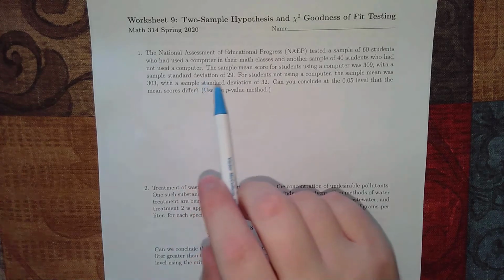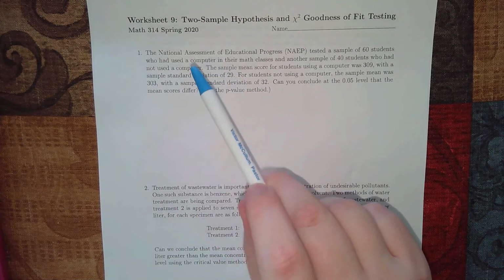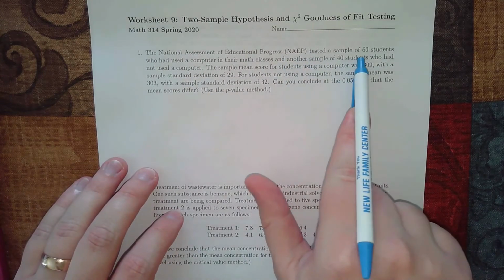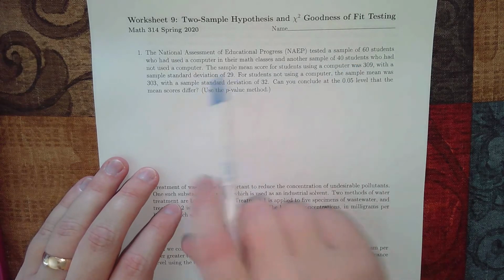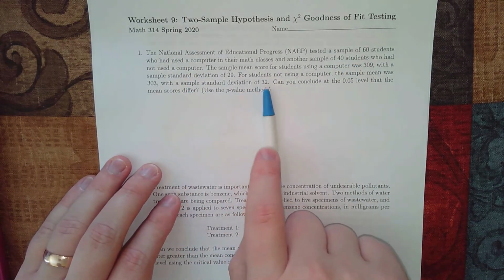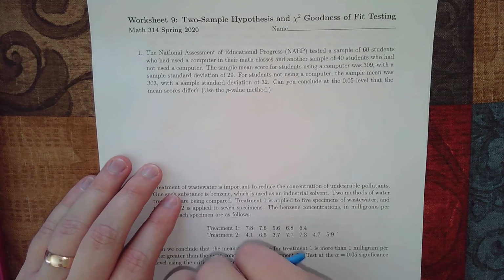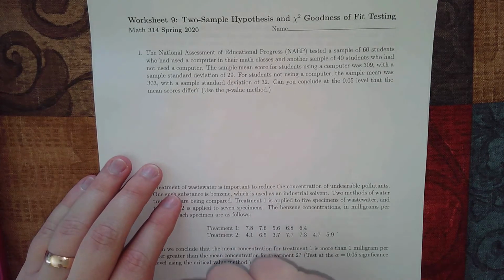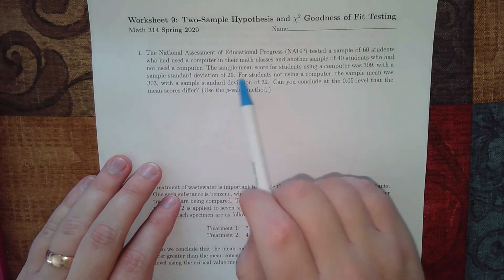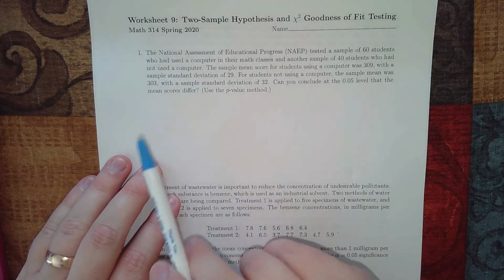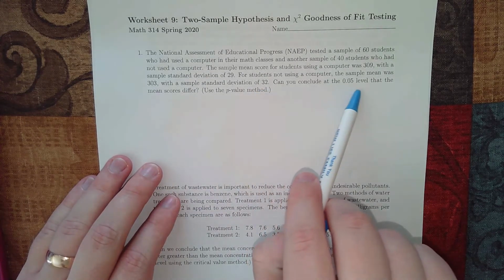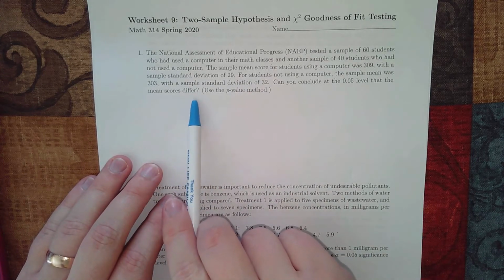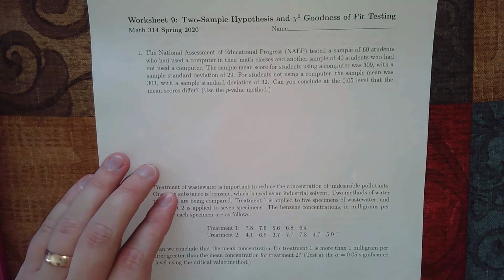So, the first example says the National Assessment of Educational Progress tested a sample of 60 students who used a computer in their math class and another sample of 40 students who had not used a computer. The sample mean score for the students using a computer was 309 with a sample standard deviation of 29. So this is that example we had talked about at the very beginning. For students not using a computer, the sample mean was 303 with a sample standard deviation of 32. We want to conclude at the 0.05 significance level, the mean scores differ. And so we want to do this using the p-value method.